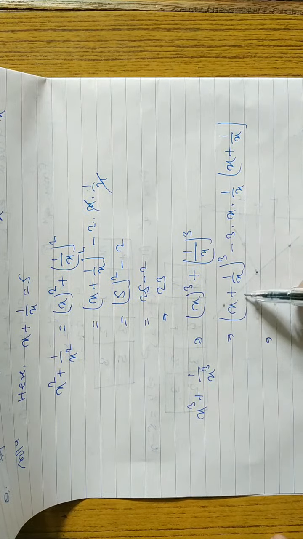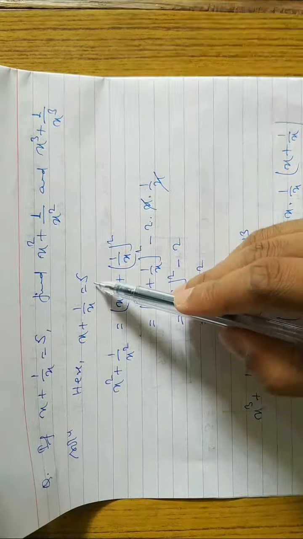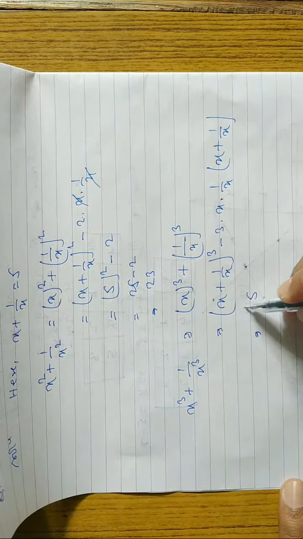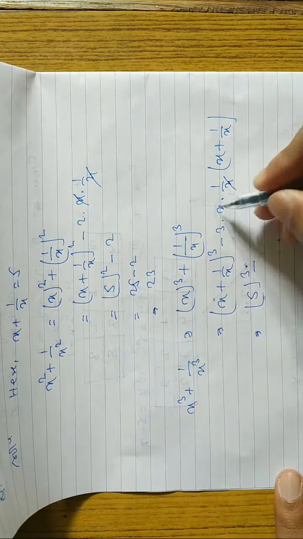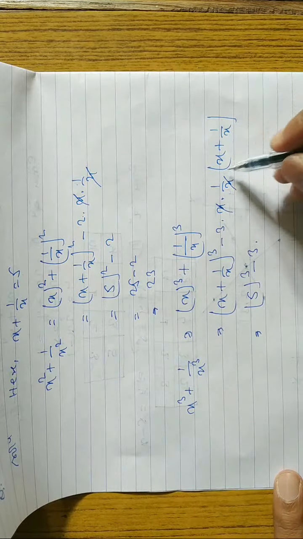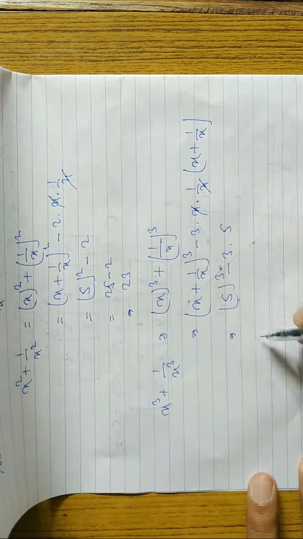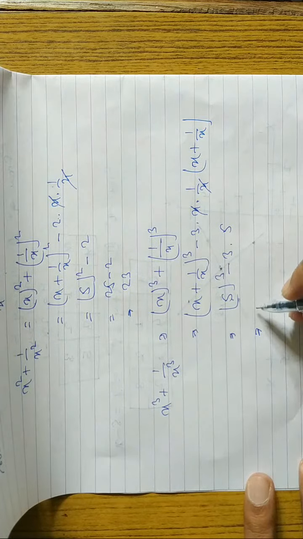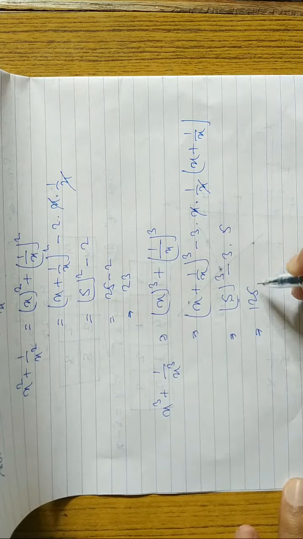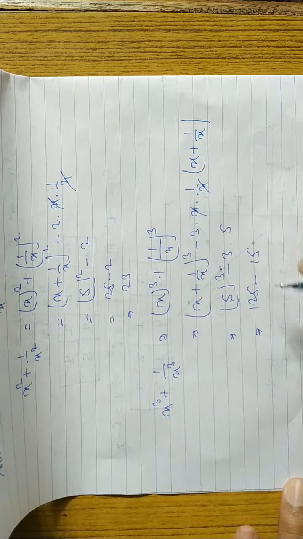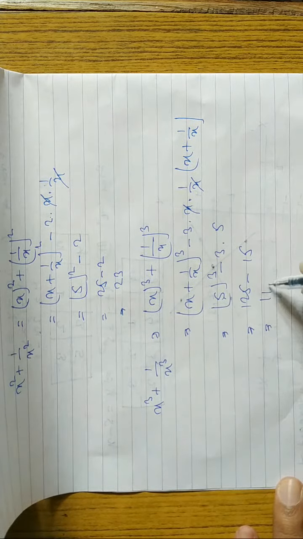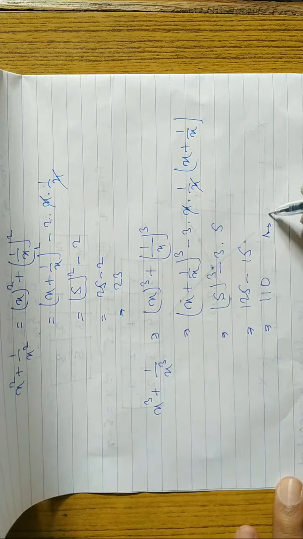Now what is the value of x plus 1 by x, which is given already 5? So we have to write here 5 whole cube minus 3 times x plus 1 by x. And what is the value of x plus 1 by x? Already given here 5, so we have to write down 5. 5 cube, 5 into 5 into 5, we get 125, minus 5 times 3 is 15, and when you subtract this we get 110 as the answer.